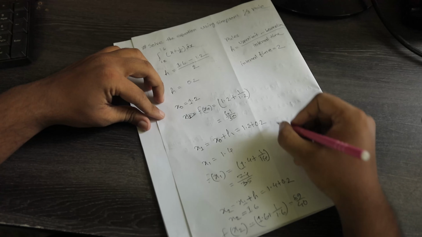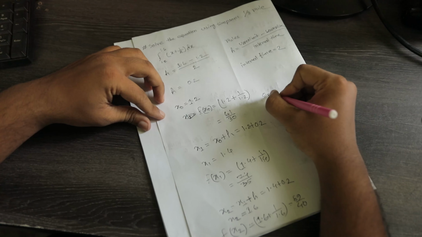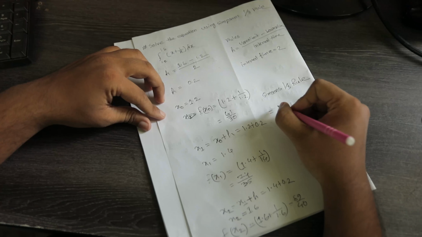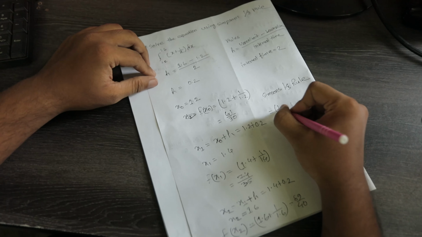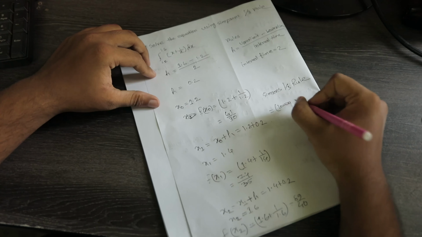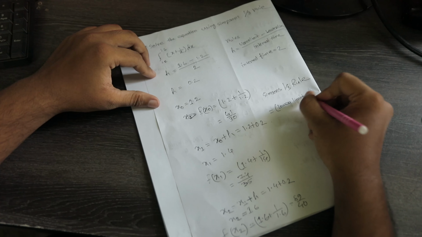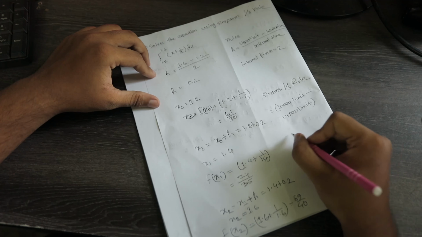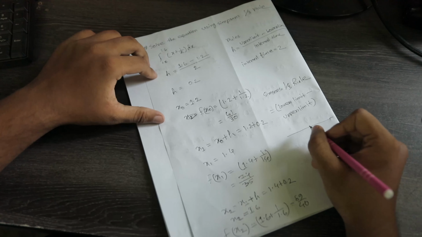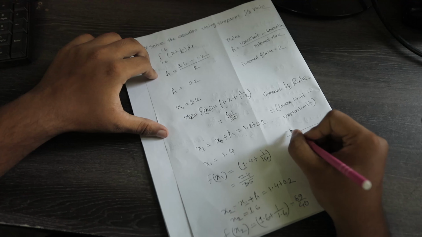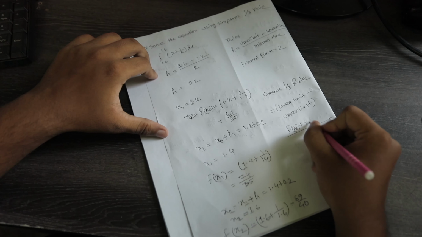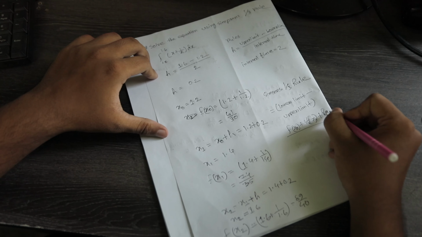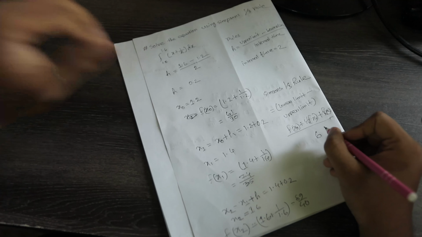The formula for Simpson's 1/3 rule is lower limit minus upper limit, divided by f of x0 plus 4 into f of x1 plus f of x2, divided by 6.